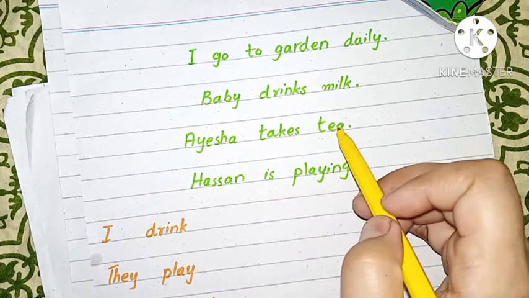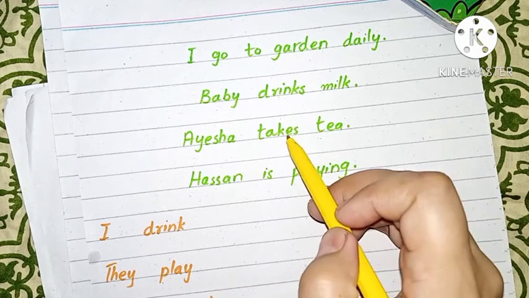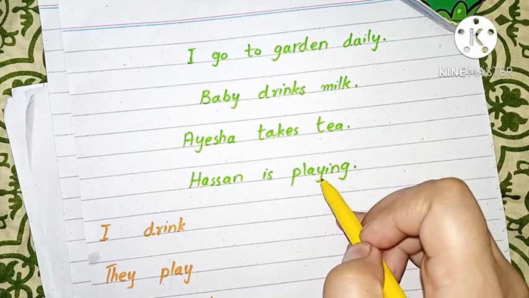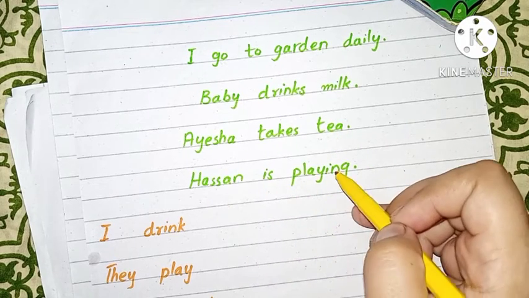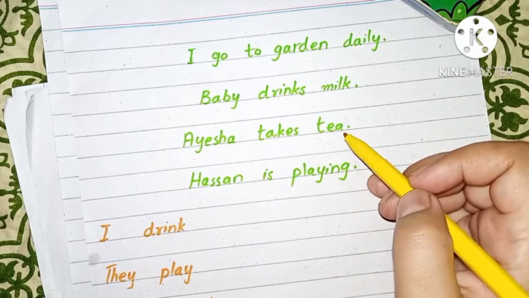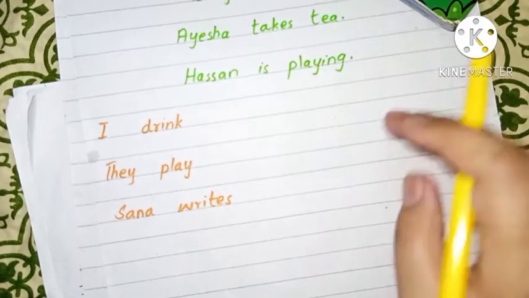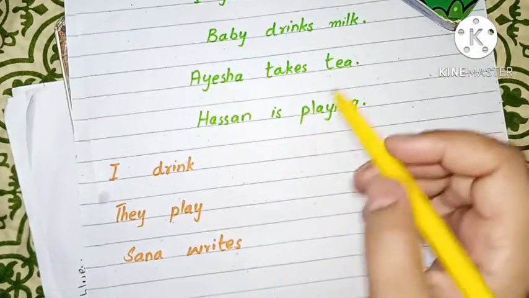Aisha takes tea. Aisha takes what? Aisha takes tea. Hassan is playing. What is Hassan doing? He is playing. So all these four sentences give us a complete sense, complete thought. So we will call them sentences.